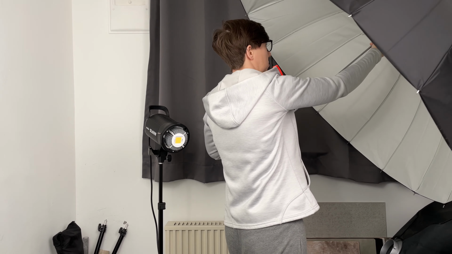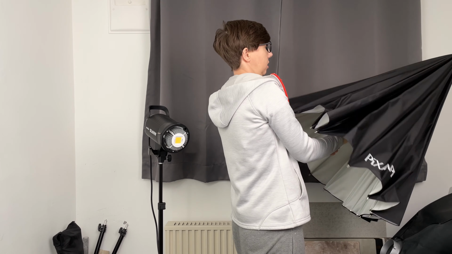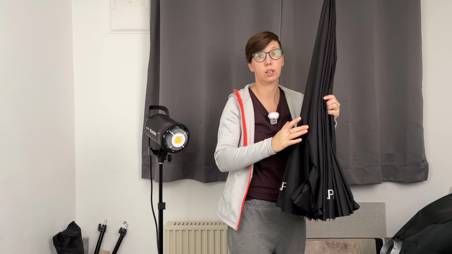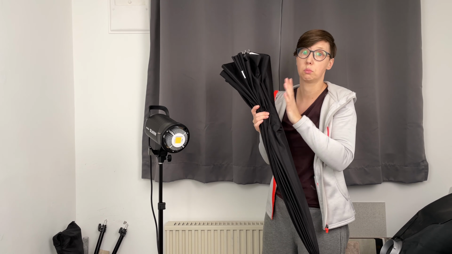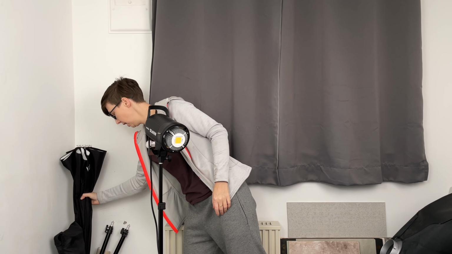Let me close this umbrella. Like you see, it's easy and doesn't take too much space. You can have a smaller and bigger umbrella. Amazing light modifier, I really recommend it. And it's not so expensive, because this umbrella costs only 40 pounds. You can get some umbrellas for 8-10 pounds, which are small and more like a diffuser.